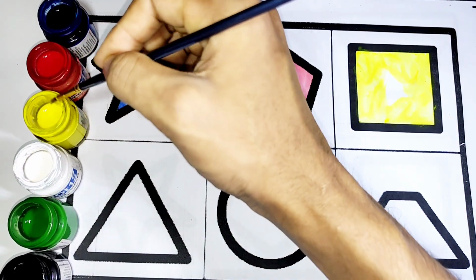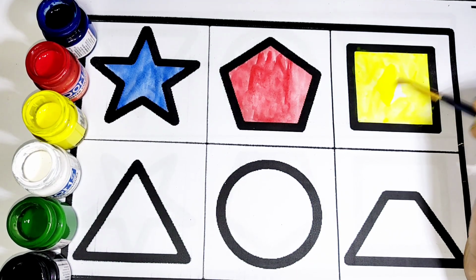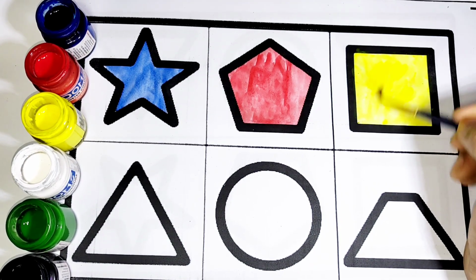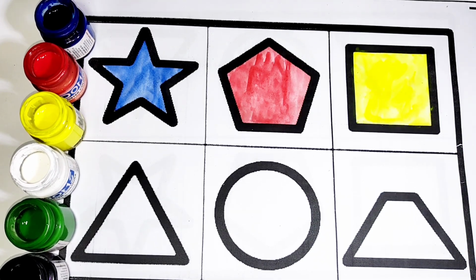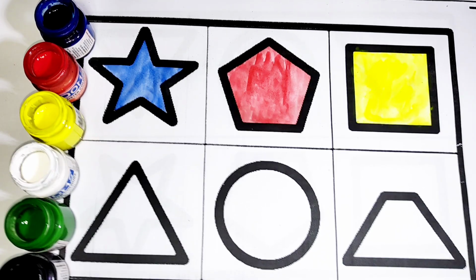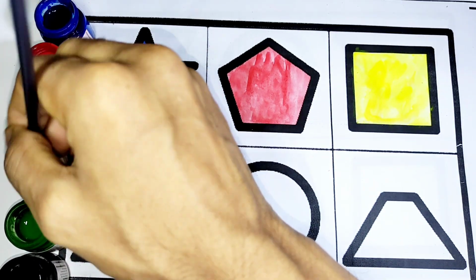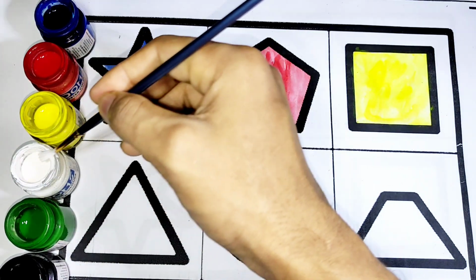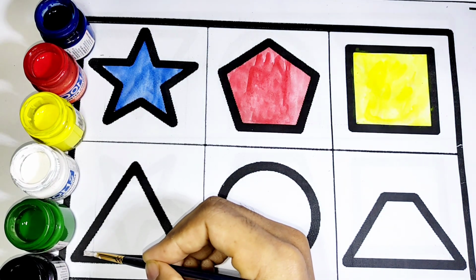Now we are using the color of yellow. The next one is triangle. Now we are using the color of white. Now we're mixing white color. The shape of triangle.